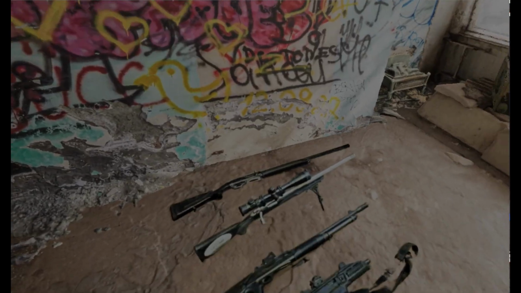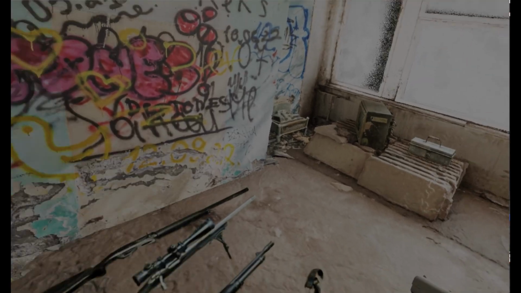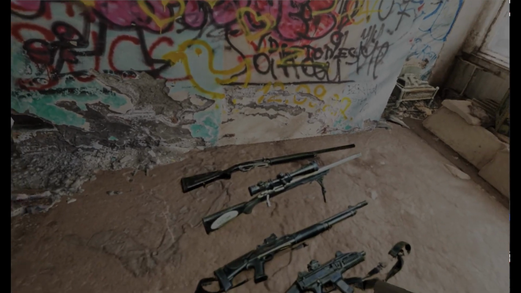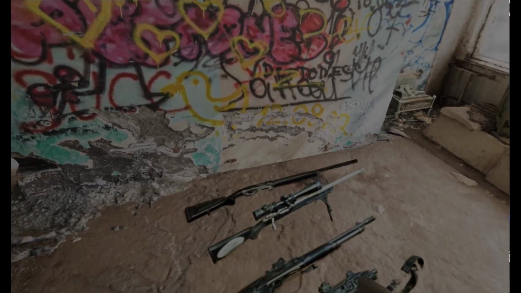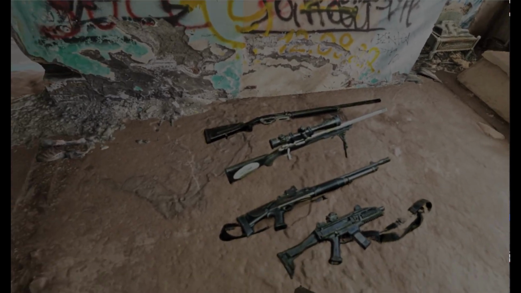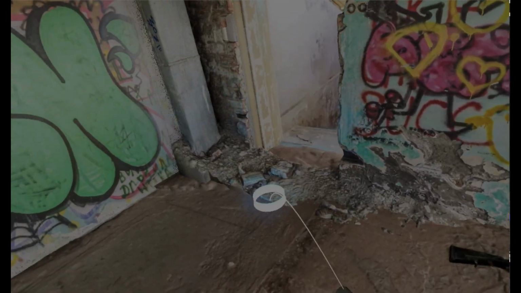Also, I scanned this stash of weapons just to simulate a police investigation scene. All of the weapons are scanned using Gaussian splatting and placed in the scene. And I think they're really looking nice.